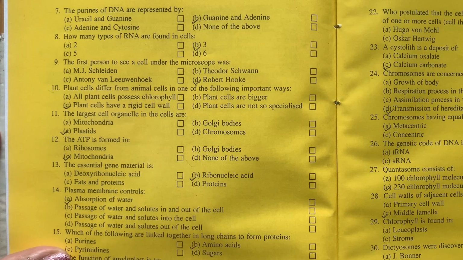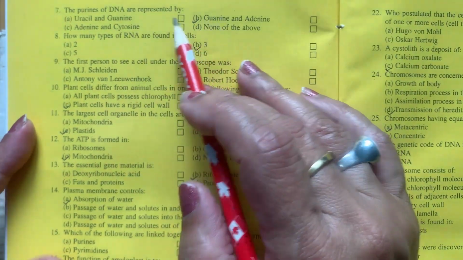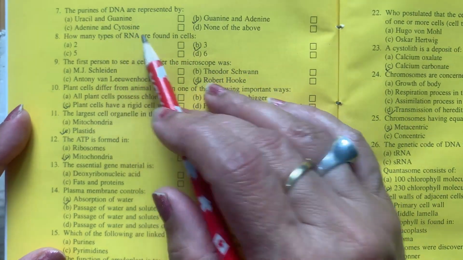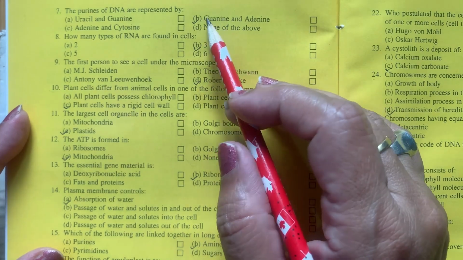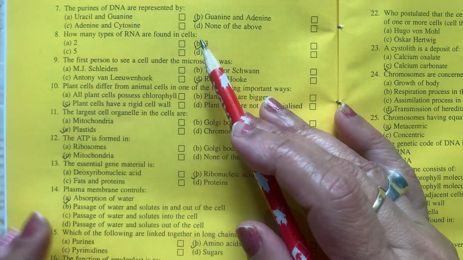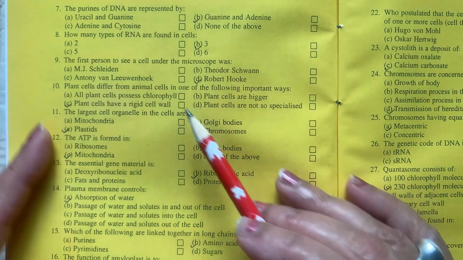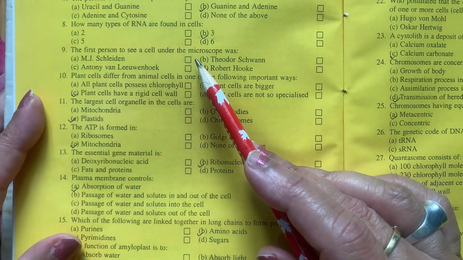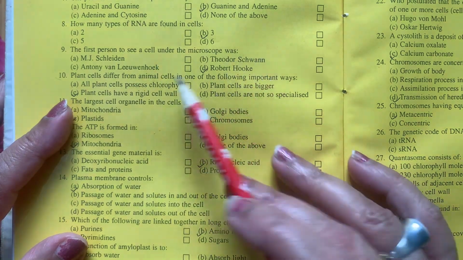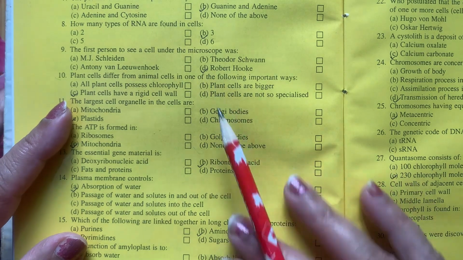The next one is the purines of DNA are represented by uracil and guanine, guanine and adenine, adenine and cytosine, none of the above. Correct option is guanine and adenine. How many types of RNA are found in the cells? 2, 3, 5, 6. Correct option is 3. The first person to see a cell under the microscope was M.J. Sheldon, Theodore Schwann, Anton von Leeuwenhoek, Robert Hooke. Correct option is Robert Hooke.